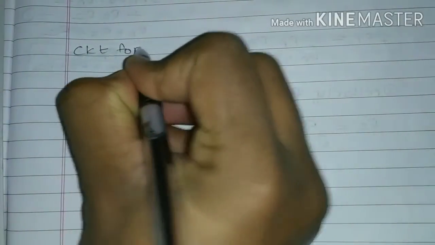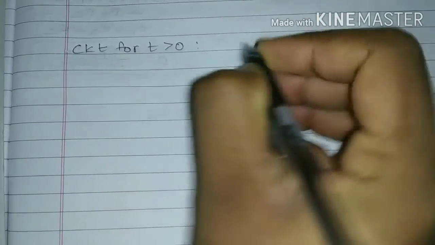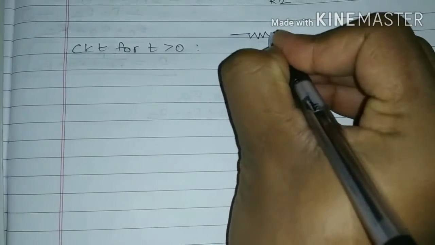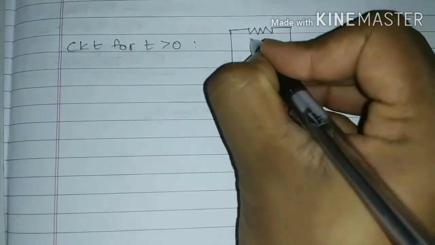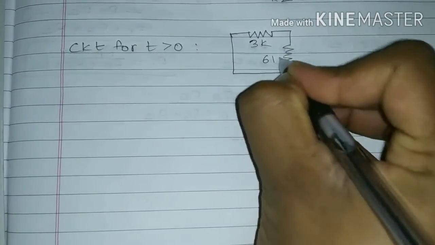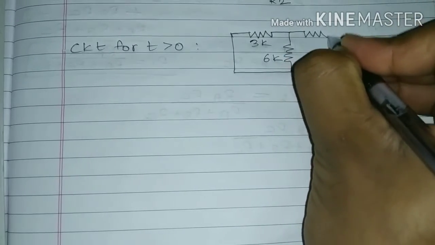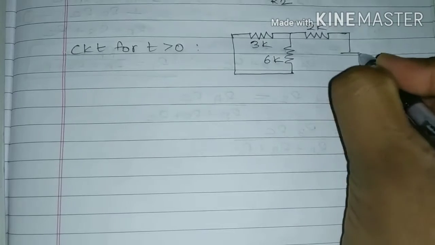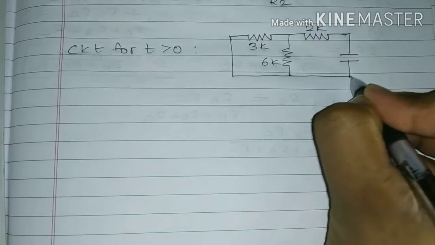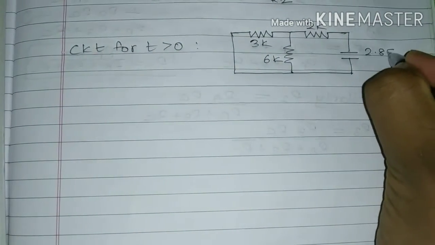Now let's draw the circuit for t greater than 1 second. So the voltage source will be short circuited again since the pulse exists only for 1 second. So this is 3k, this is 6k, 2k over here. This is our capacitor 200 microfarad, which is charged up to 2.85 volts.